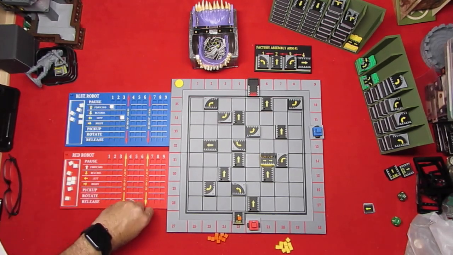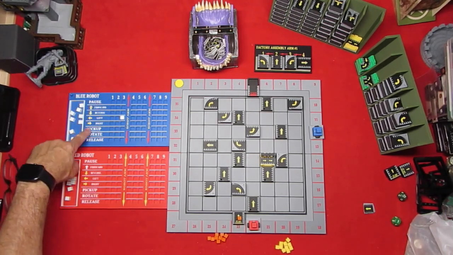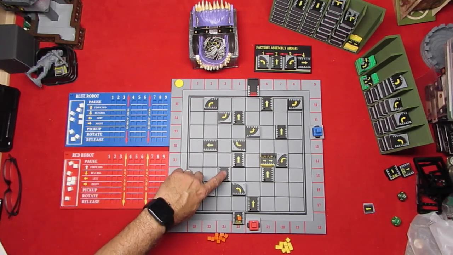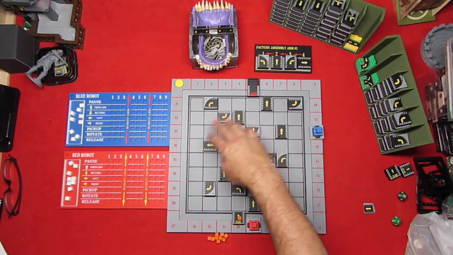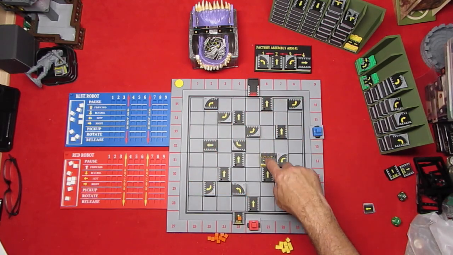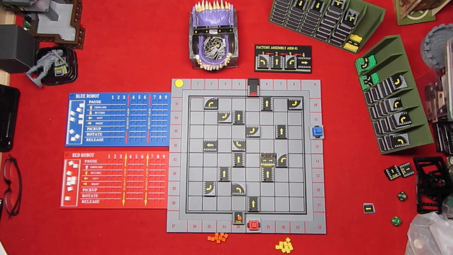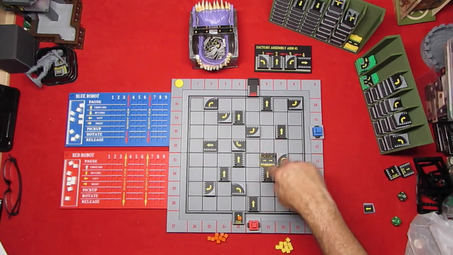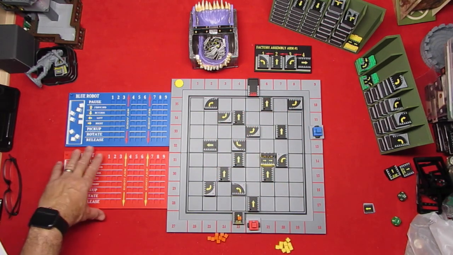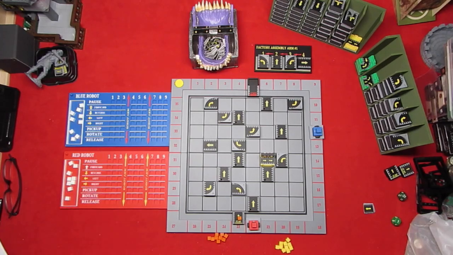If you pick something up, then you will say pick up, but that can only happen if you're underneath a conveyor belt. So you can move under all of these conveyor belts and it won't obstruct your movement. You just cannot move anywhere under this assembly robot. Again, that's fixed, can't be moved. So you either have to move around it, but you can move under all these other conveyor belts.